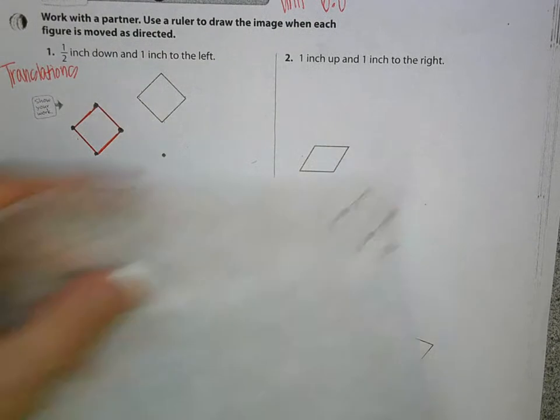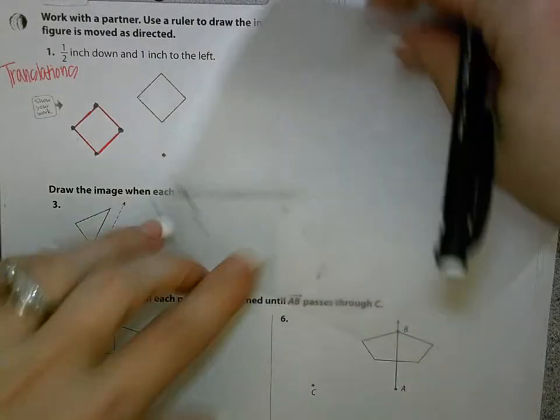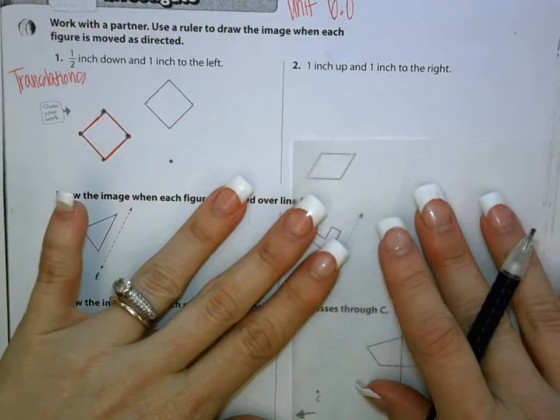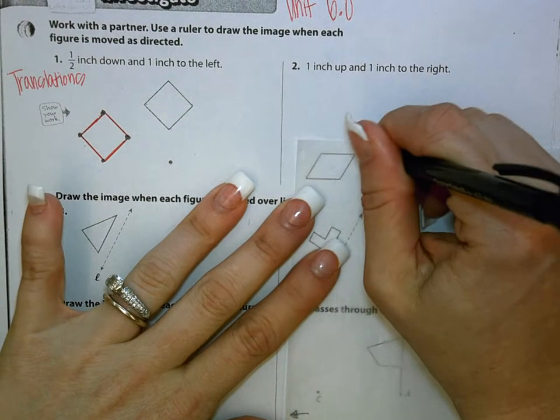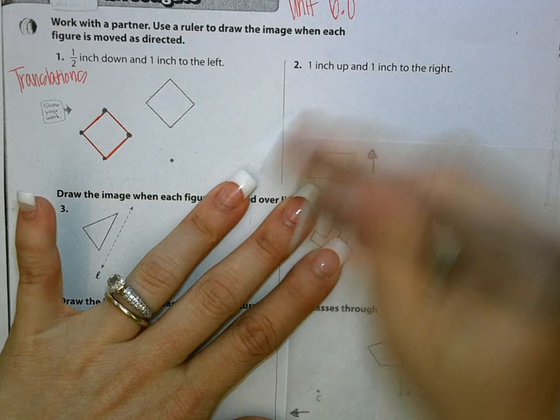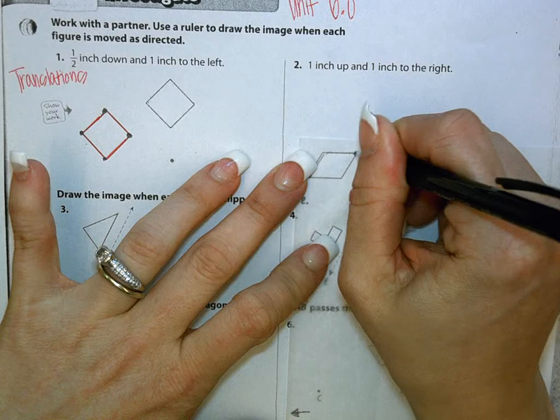Obviously you're not going to use the same corner. So you don't have to use the corners of the patty paper. I like to, but you can use the edges, you can use the middle. It does not matter where you put this, okay? For this one, first thing I'm going to do is draw an arrow so I know that this is how my picture looked when it was facing straight up. Okay, and then trace your picture.